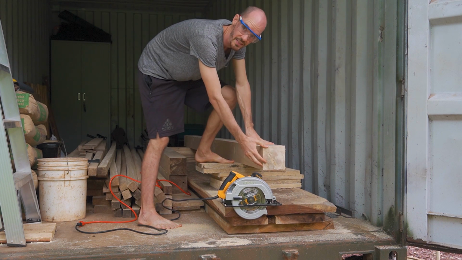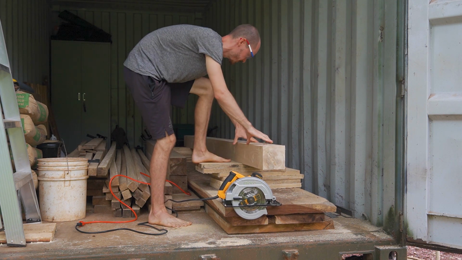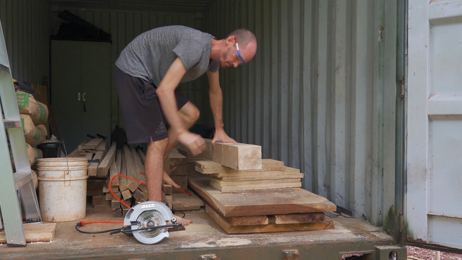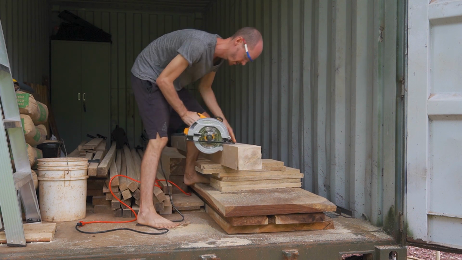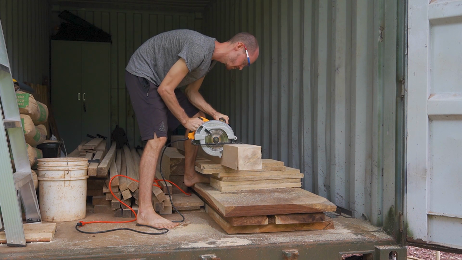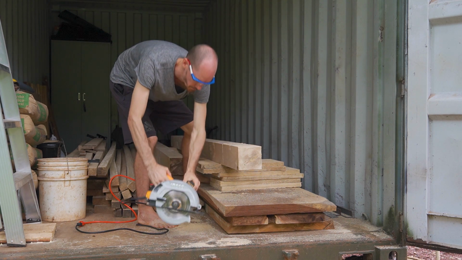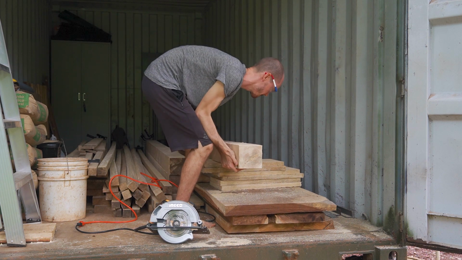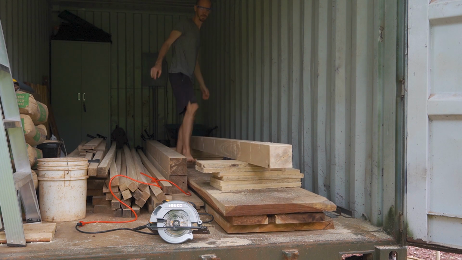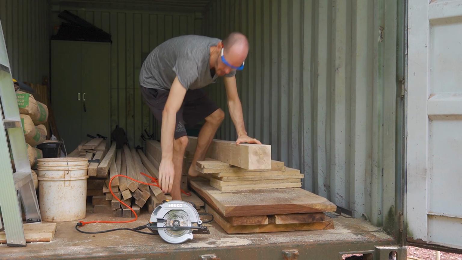As you can see, the posts are wider than the saw blade, so I have to turn the whole thing. They're pretty heavy. And once more.